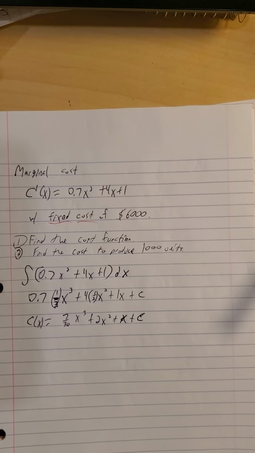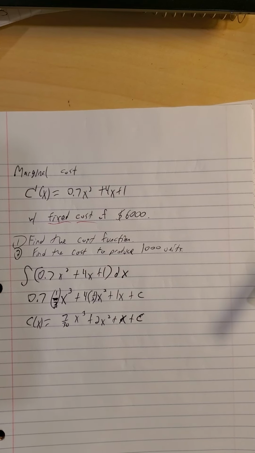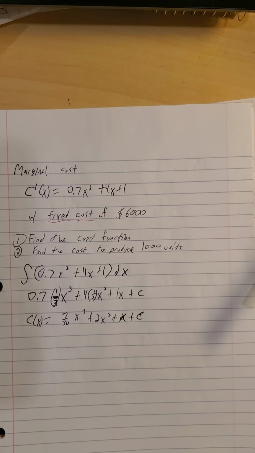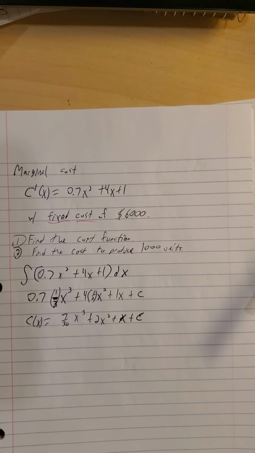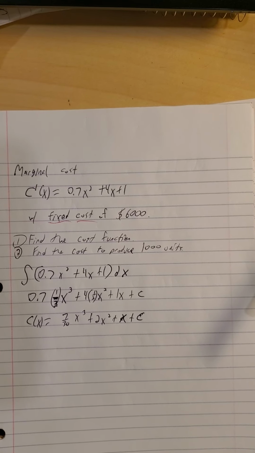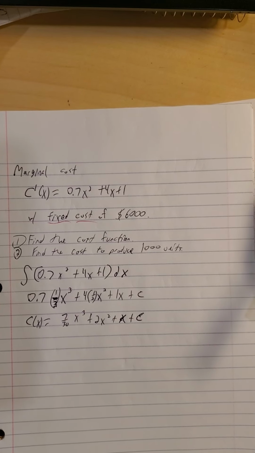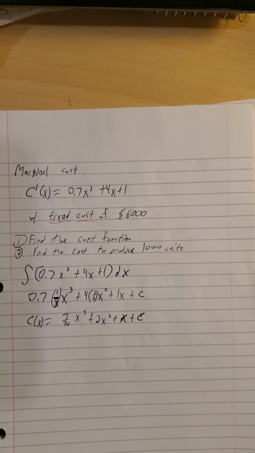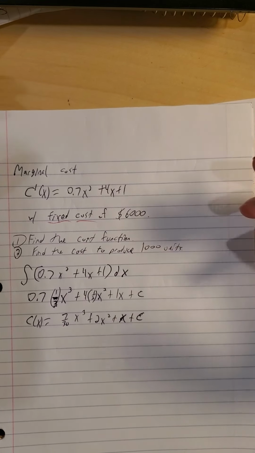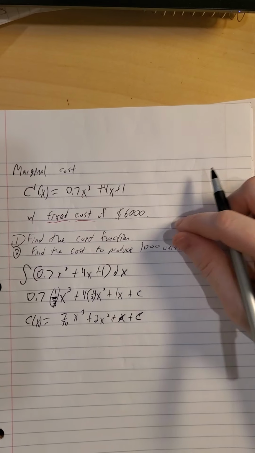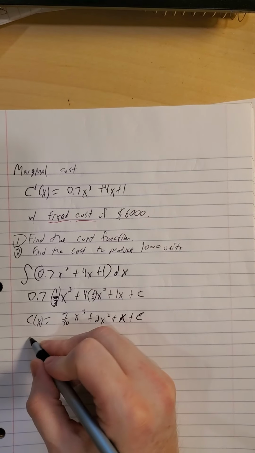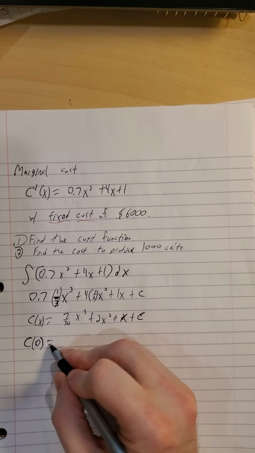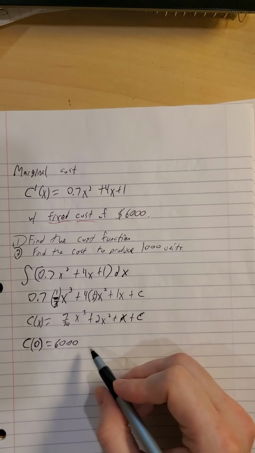Variable costs, things like electricity. If your machines are working harder, they're pulling more juice, your electric bill will go up. Production goes down, you're not using as much juice, your electric bill could go down. That would be a variable cost. But fixed cost, here is 6,000. So the cost, even if I made 0 units, is equal to 6,000.